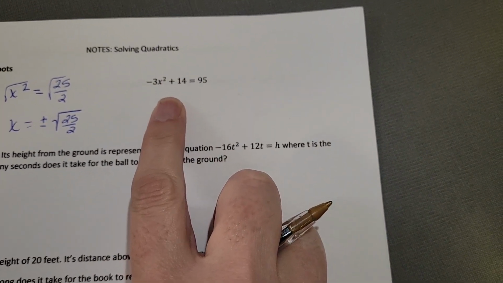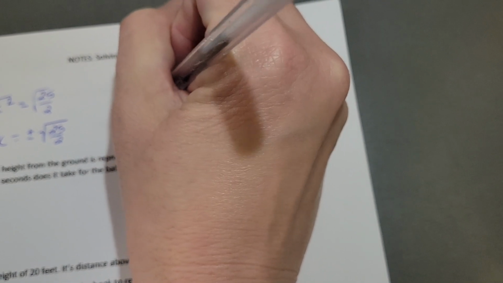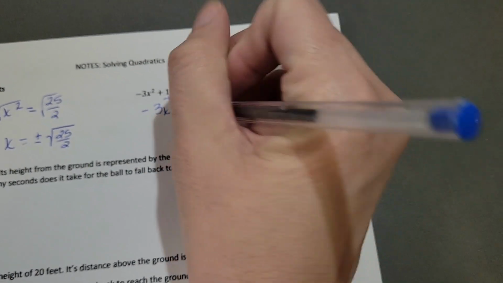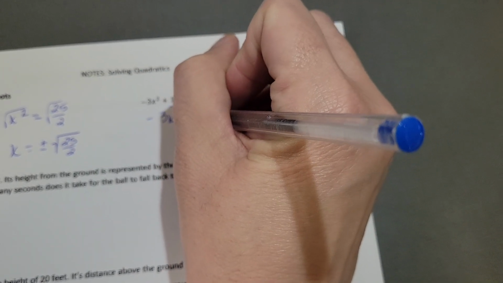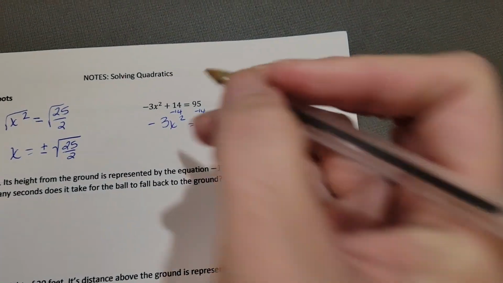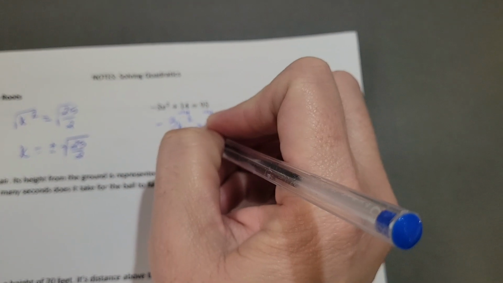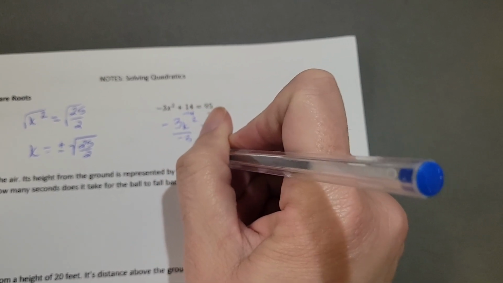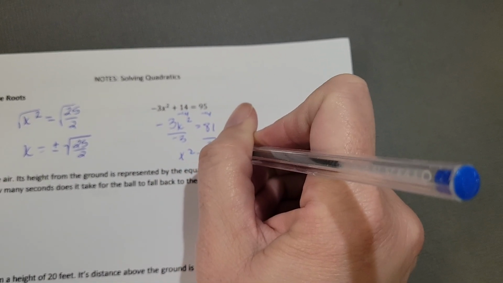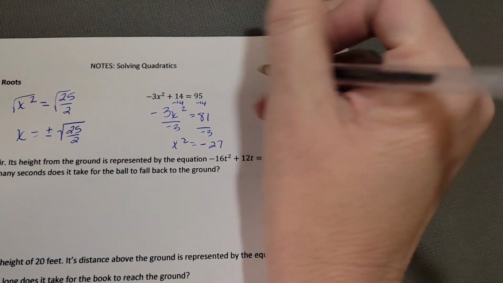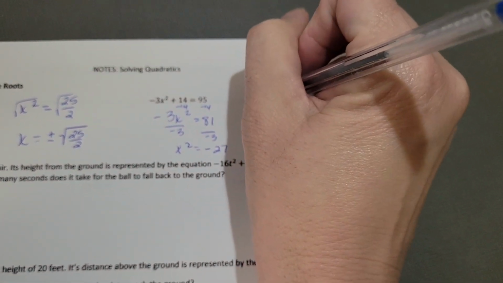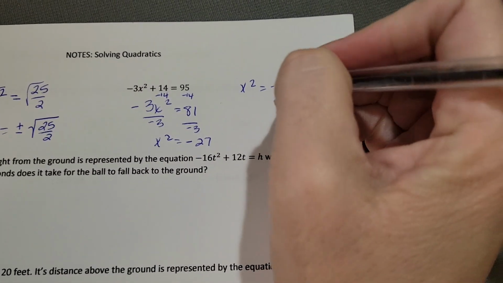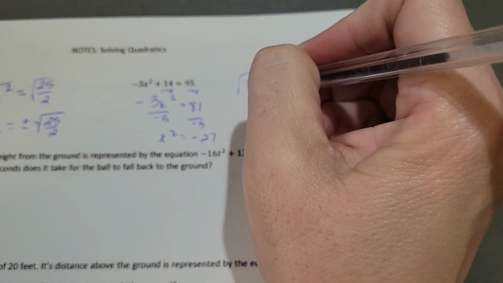All right, so now I have negative 3x squared. I'm going to subtract a 14 from both sides, and that gives me 81. And then I'm going to divide both sides by negative 3. And so that gives me x squared equals negative 27. And so I'm going to take my x squared equals negative 27, move it up here so I've got a little bit more room. And I'm going to take the square root of both sides.